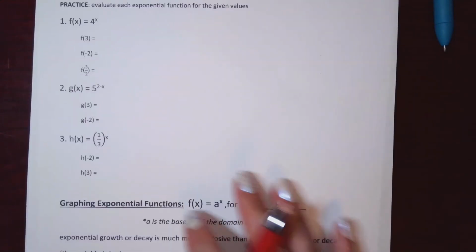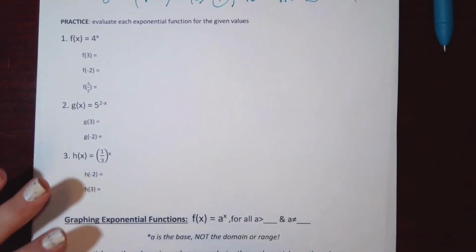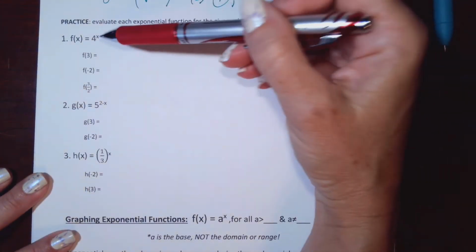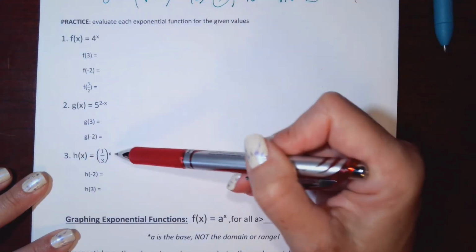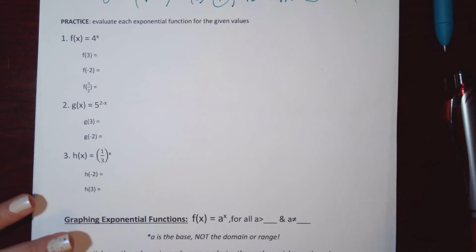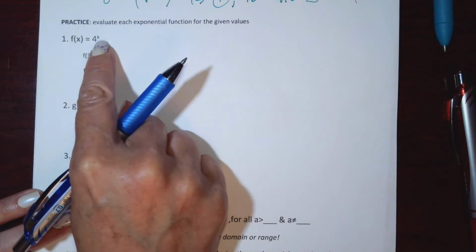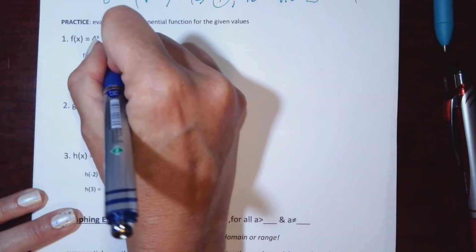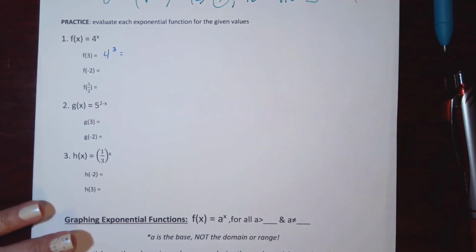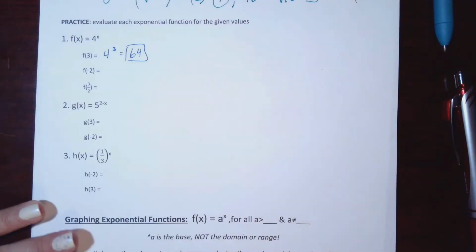Okay, let's practice evaluating some of these. These are exponential functions, and I know they're exponential functions because my variable is in the exponent. That's what makes it an exponential function. So I've got 4 to the x as my function. Here I need to find f of 3. So I'm replacing x with 3. The x is my exponent, so that would be 4 cubed. Well, 4 times 4 is 16, times 4 is 64.